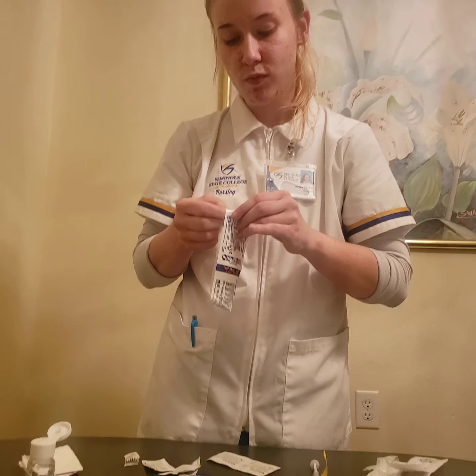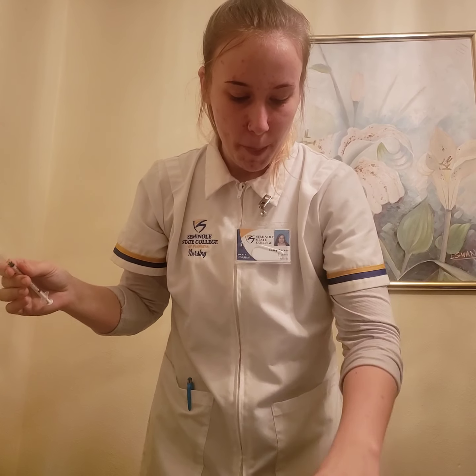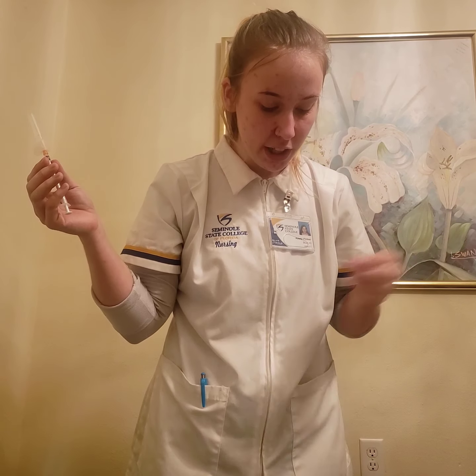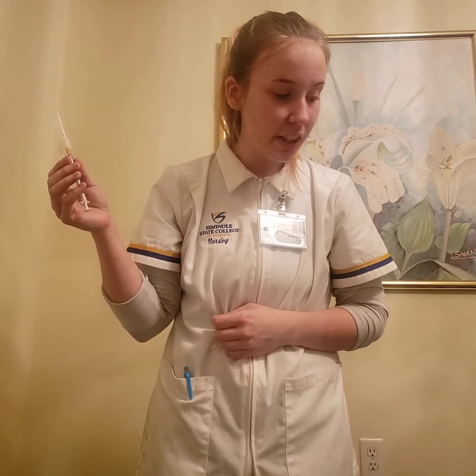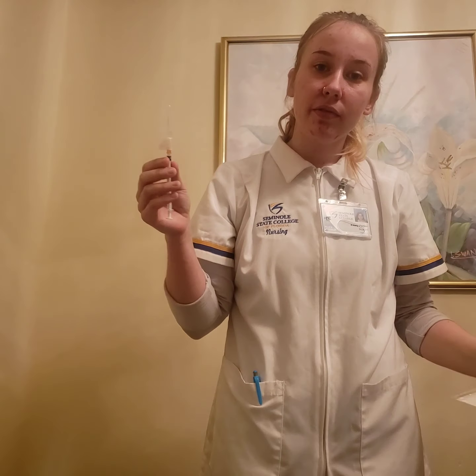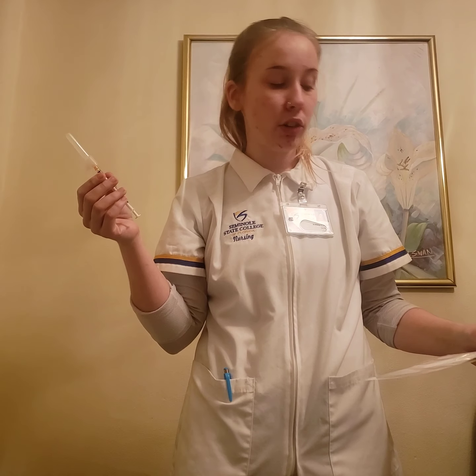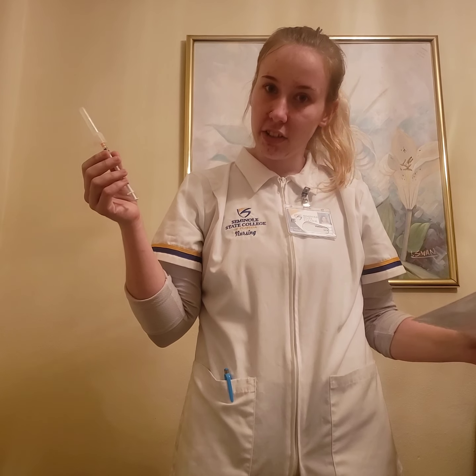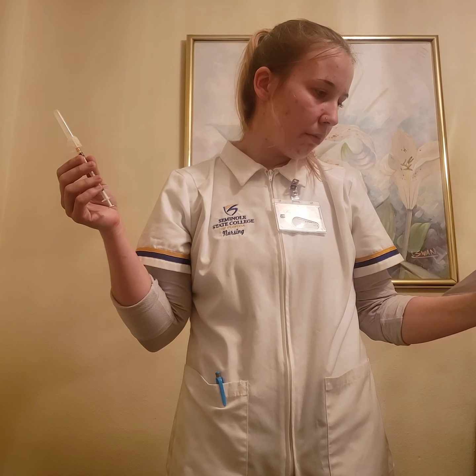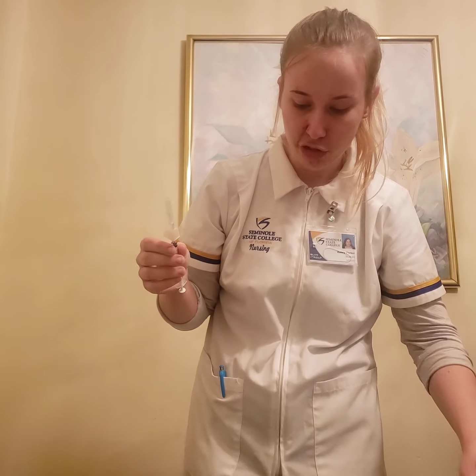Alright, same thing with this. We're going to make sure the ends of our luer locks stay completely clean. Okay, for this one I know I'm going to be giving Miss Anna Pawlowski 0.5 milliliters of the B12 injection, which equals 500 micrograms. I'm going to be giving it today at 1300 in the subcutaneous injection route. Okay, that is my first check.